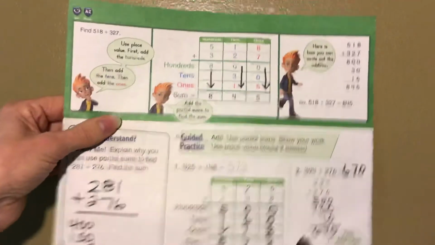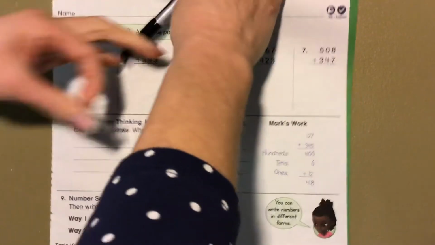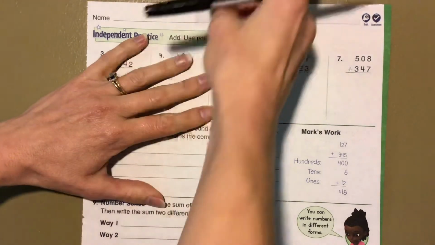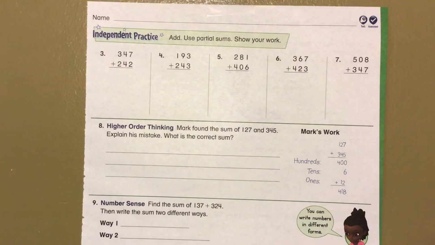All right, let's go ahead and go on to our independent practice page. We're going to add using our partial sums again. Grab another piece of tape. Okay. So we're going to be spending the whole time adding just with our strategy of partial sums.